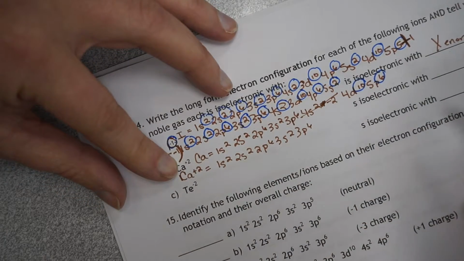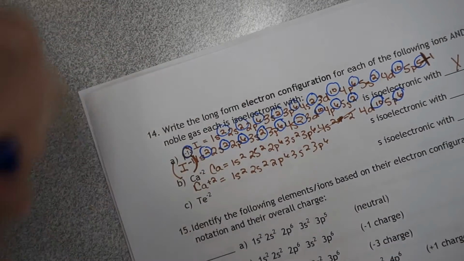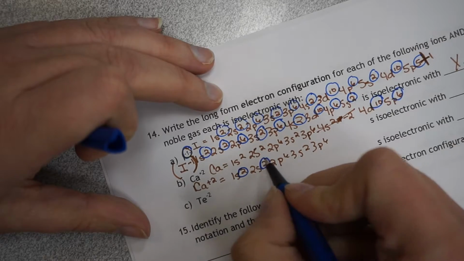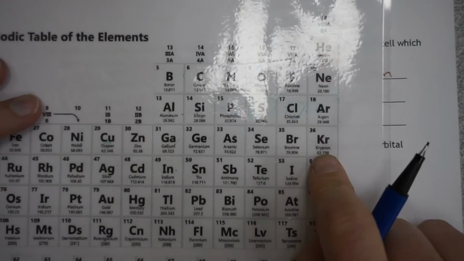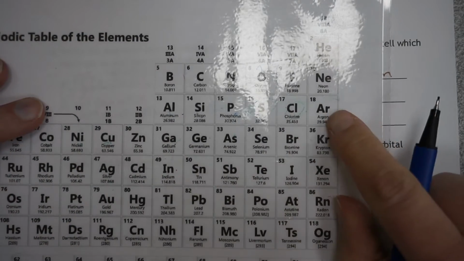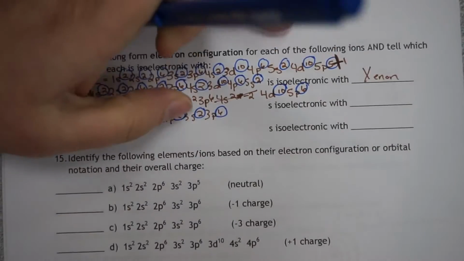And it's isoelectronic with, let's add it up, 2, 4, 10, 12, 18. Let's see who has 18 electrons, just like my ion. That happens to be argon, and that's my answer. Argon.